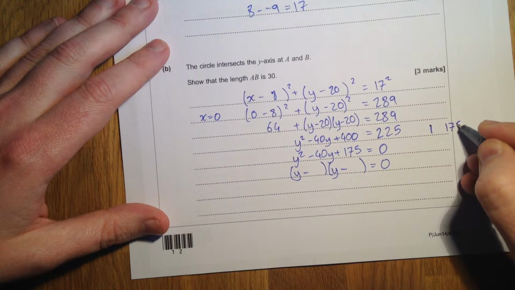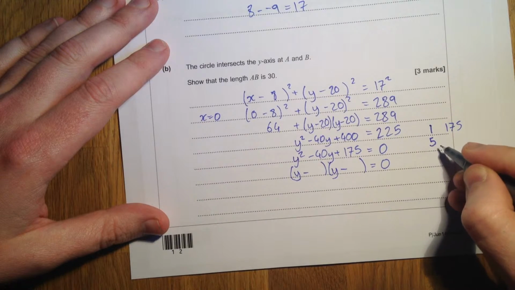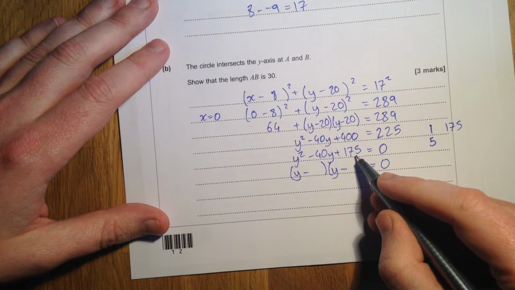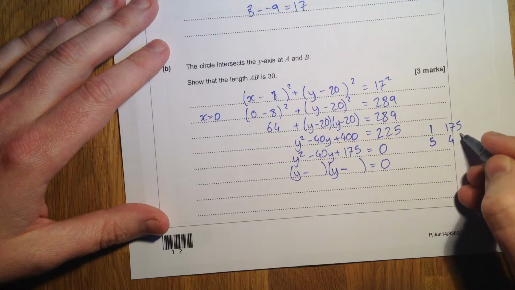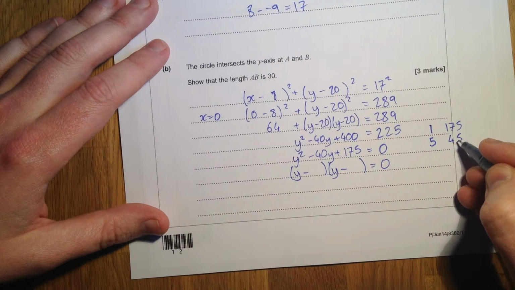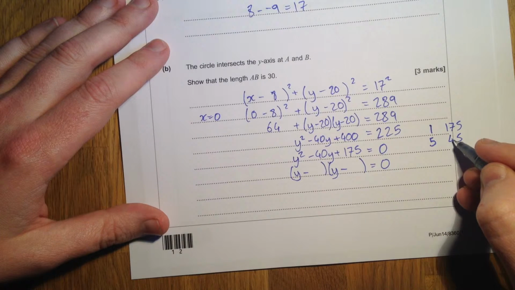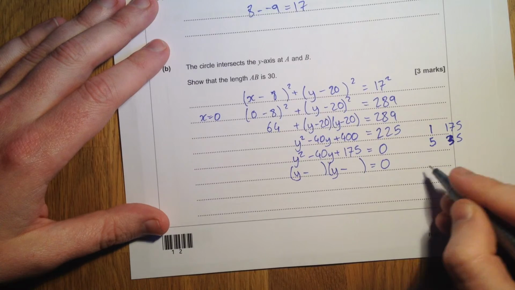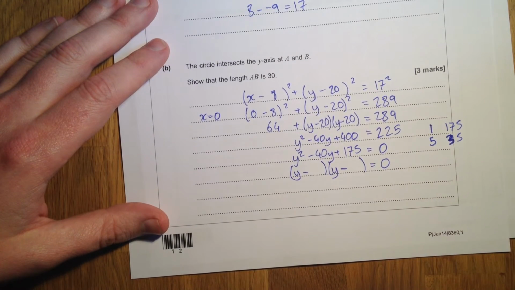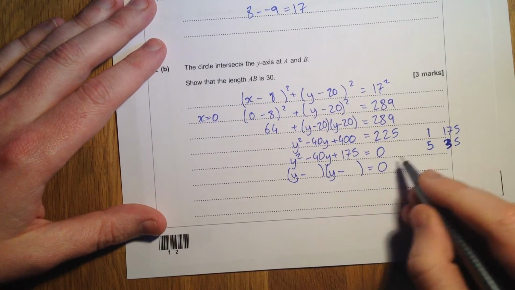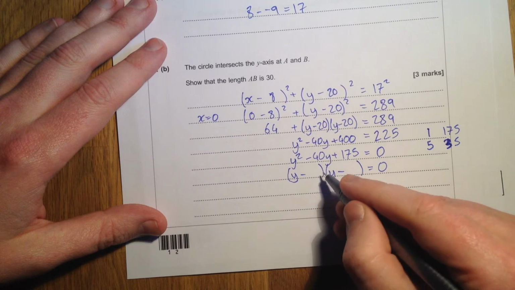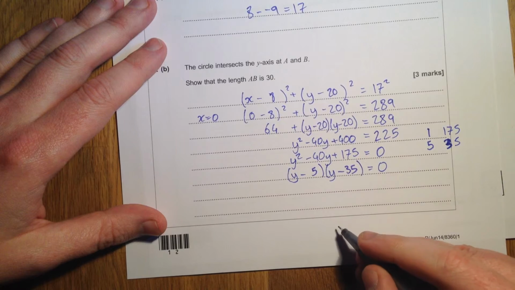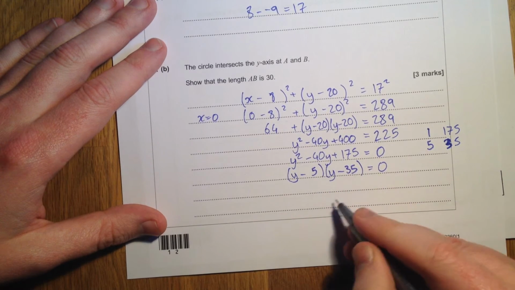So I can think of 1 and 175, 2 doesn't go into it, 5 goes into it, how many times? 35, is it? Yeah, 35. So 5 and 35 add together to make 40, and the times together to give you 175. So if I put that in there and that in there, I've got my factorised version.